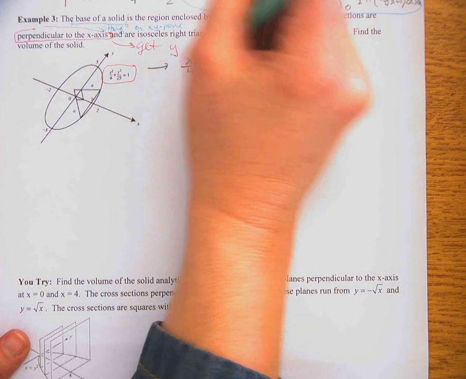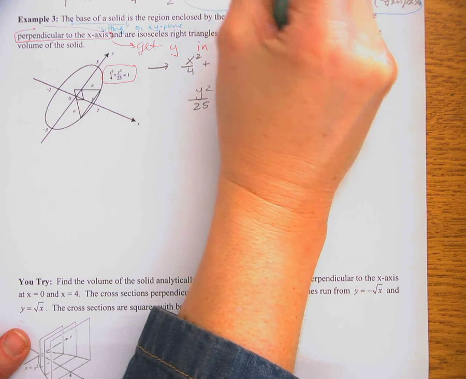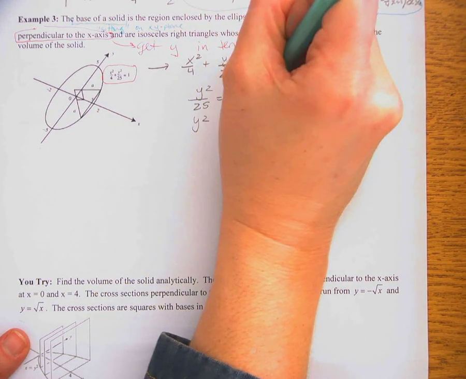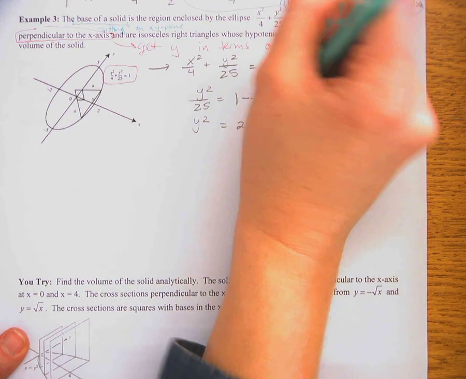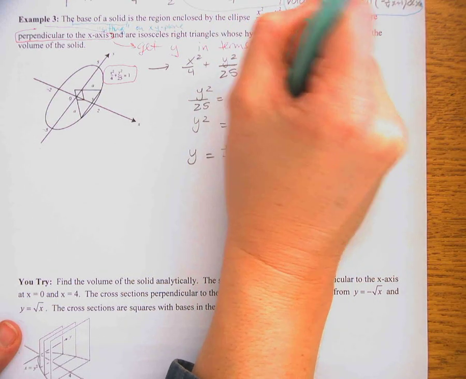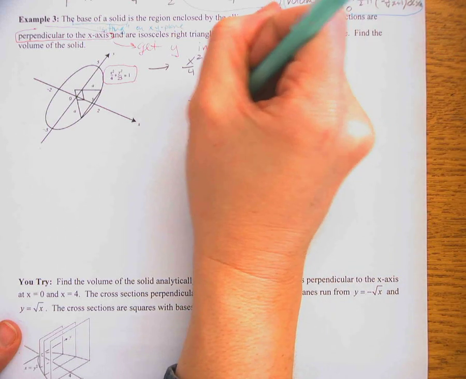So first I'm going to subtract the x term to the other side, and then multiply by 25, and then square root both sides. Okay, so this will come in handy later. So save for later.